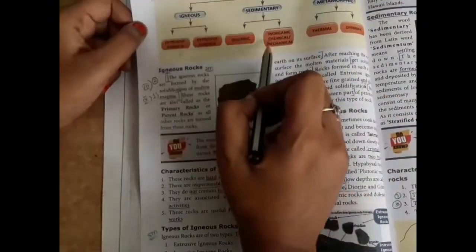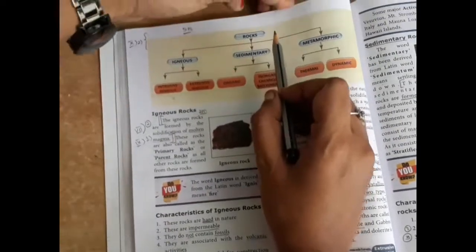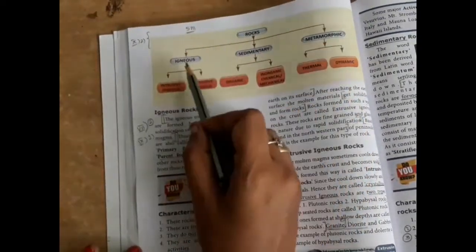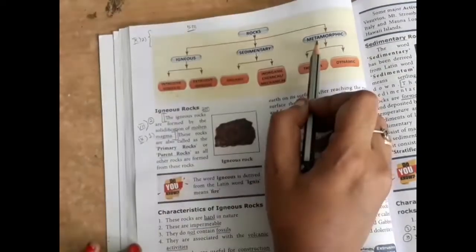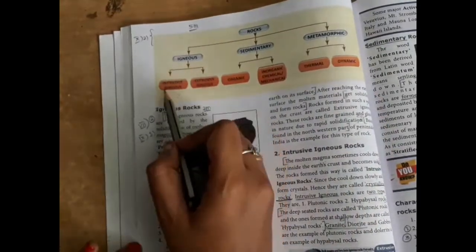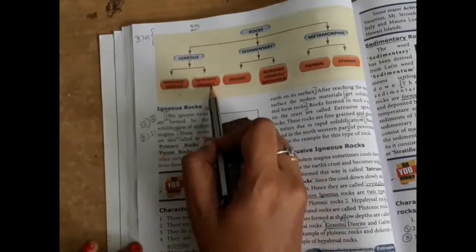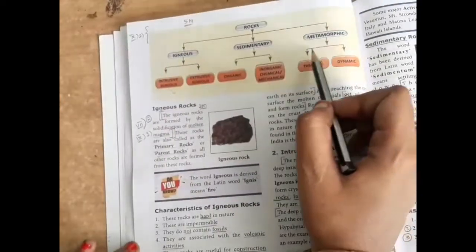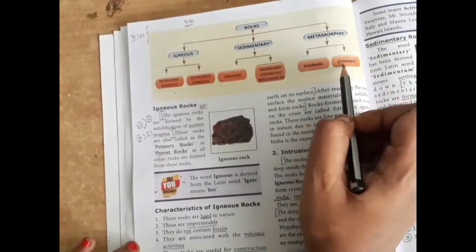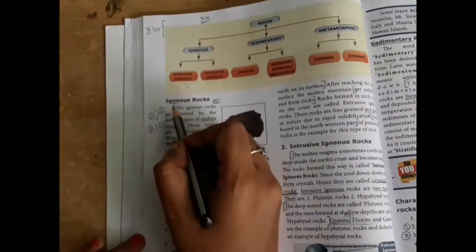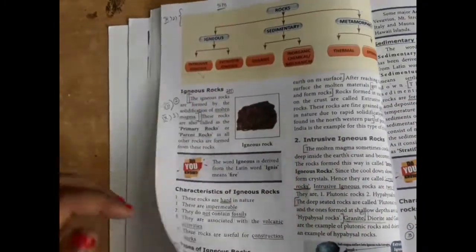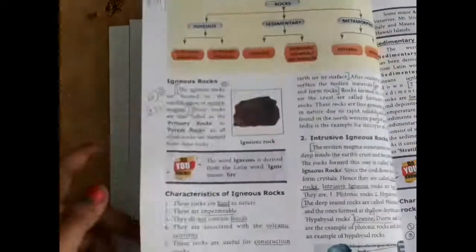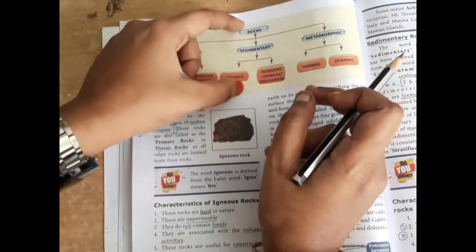Then next one, you have to draw this. Rocks. It consists of 3 types: igneous, sedimentary, metamorphic. Igneous consists of 2: intrusive igneous, extrusive igneous. Sedimentary consists of 2: organic, inorganic. Metamorphic consists of 2: thermal, dynamic. Here is the next 2 mark question. Define rocks is the first one. You have to draw a diagram.